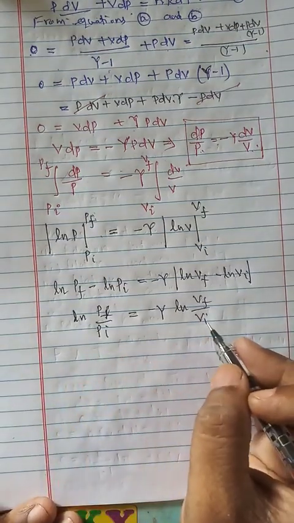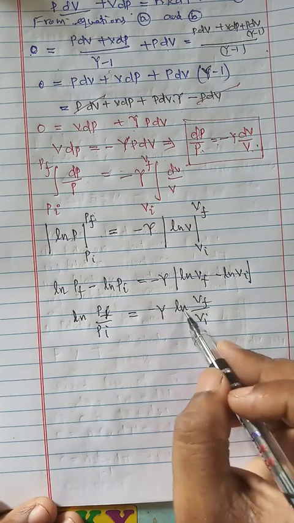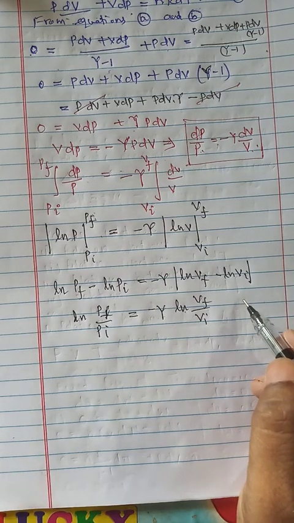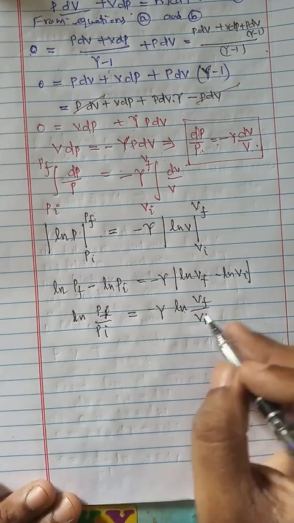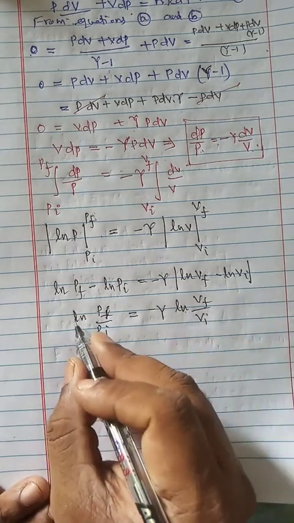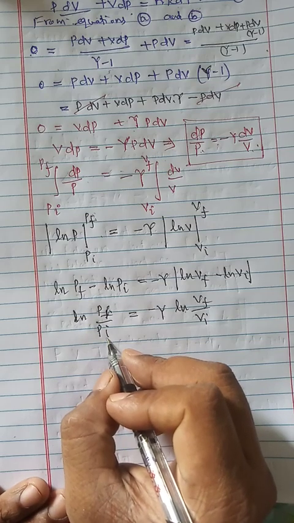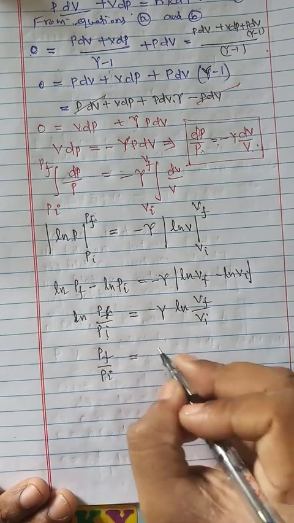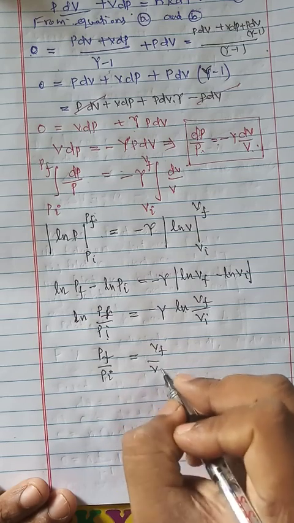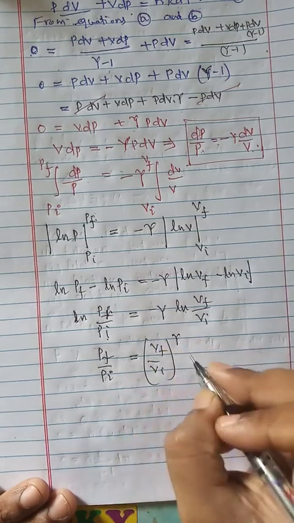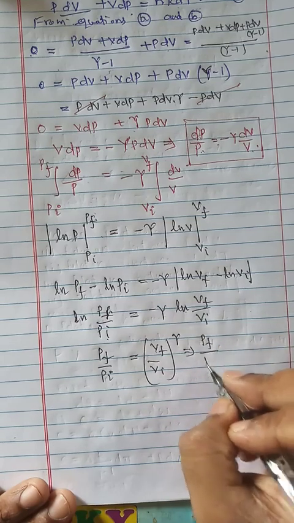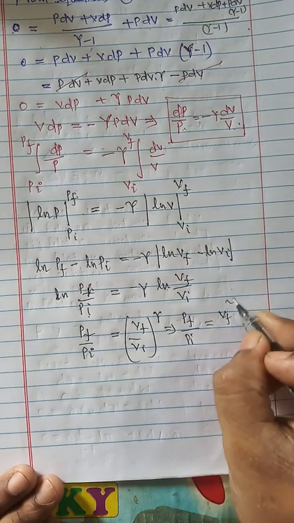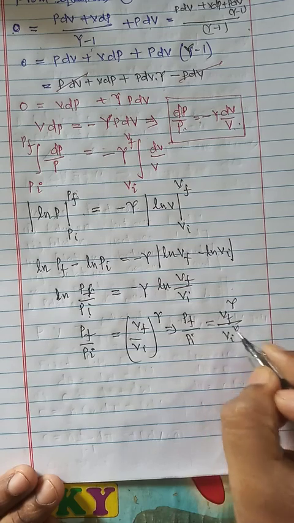The gamma ln V becomes ln V to the power gamma, using the power rule. On removing ln, Pf by Pi is equal to Vf by Vi to the power minus gamma, or on rearranging, Pf by Pi is equal to Vi to the power gamma divided by Vf to the power gamma.